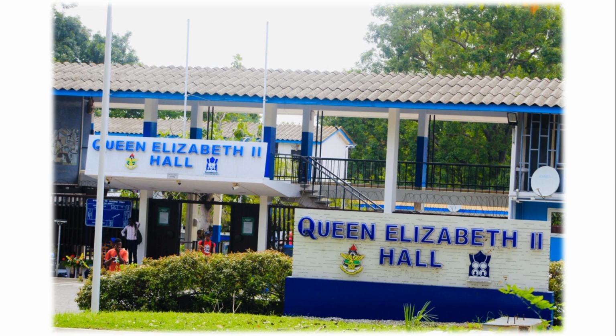All right, so we have the late Queen Elizabeth II's hall, or let me say Queen Elizabeth II hall. Yes, this is beautiful. The colors are beautiful. It's very nice. So it was named in honor of the late Queen of Great Britain and was officially opened in November 1959 by the Duke of Edinburgh.